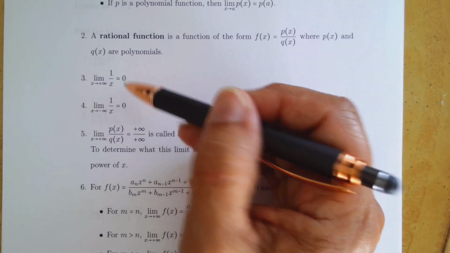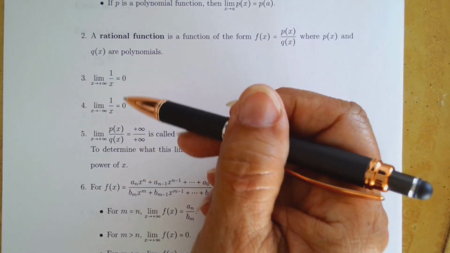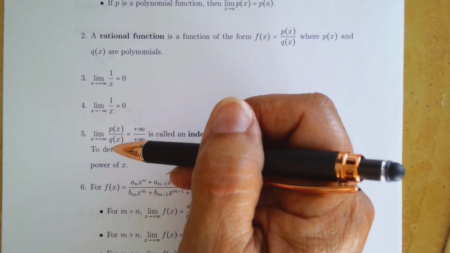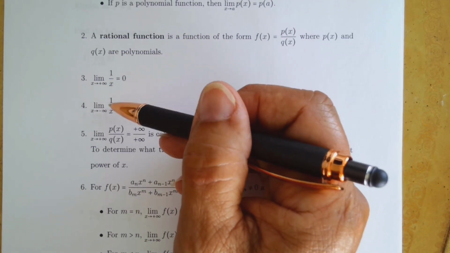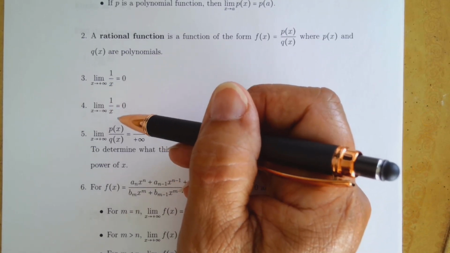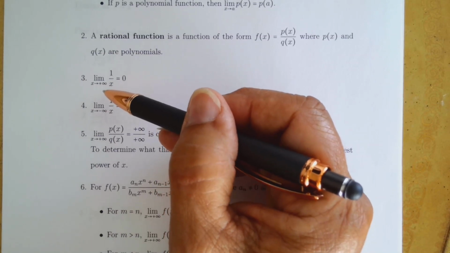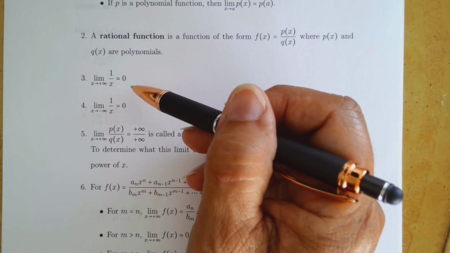All right, so for these rational functions, now we're going to be looking at what happens when x goes to infinity. So we've been looking at x going to a number, and now we're looking at x going to infinity. It says the limit as x goes to positive infinity of 1 over x equals 0.